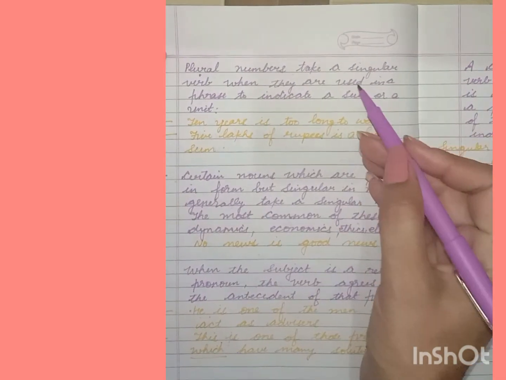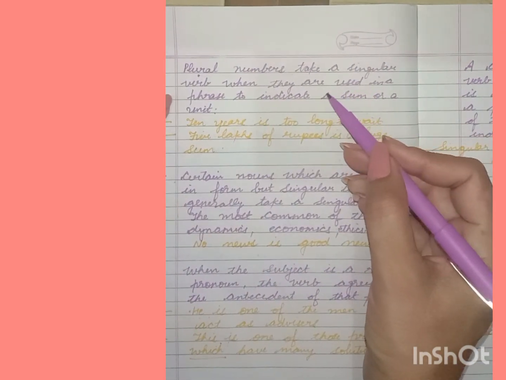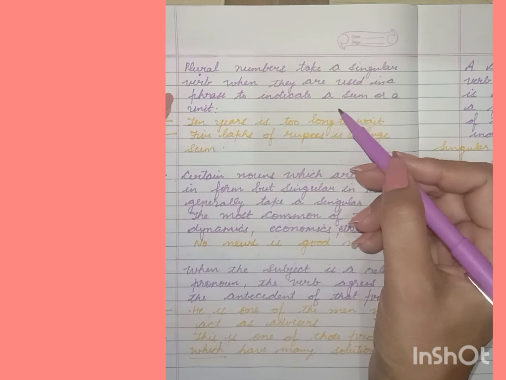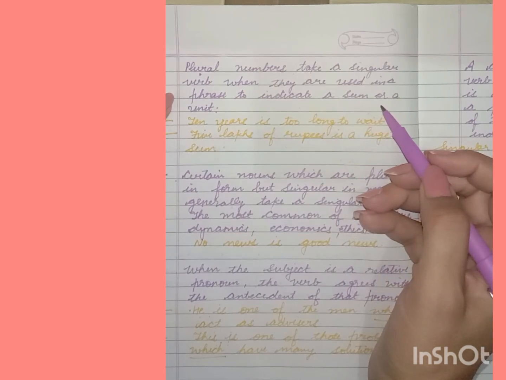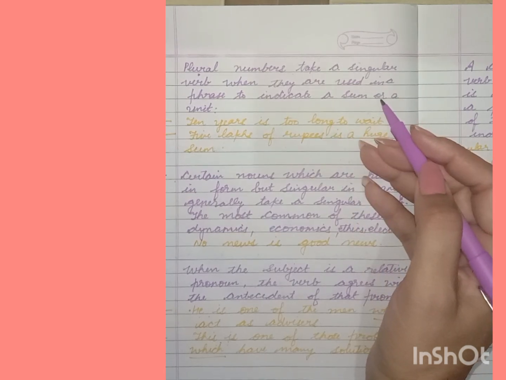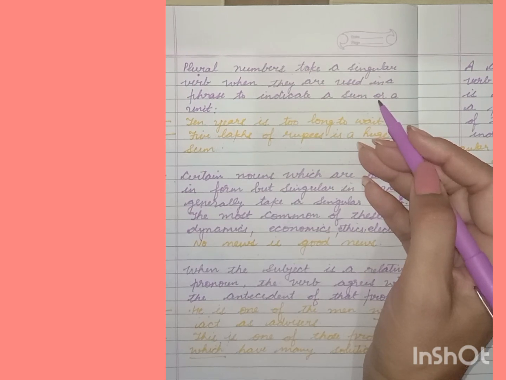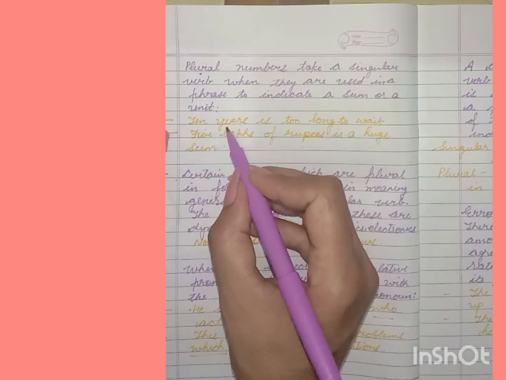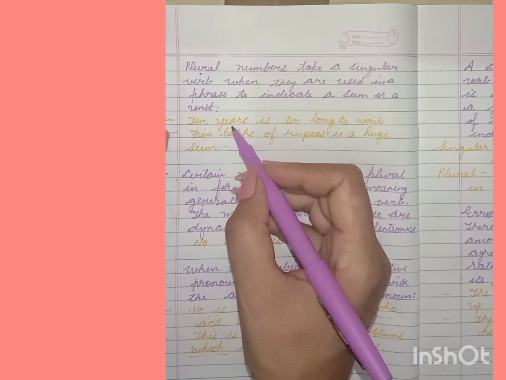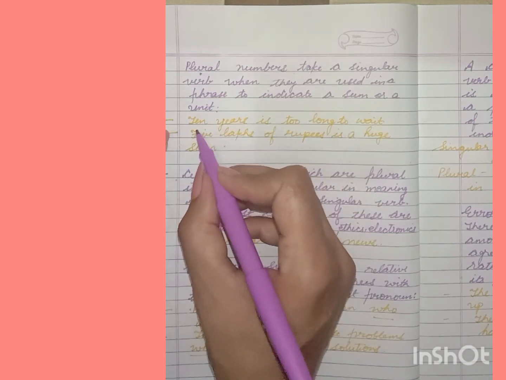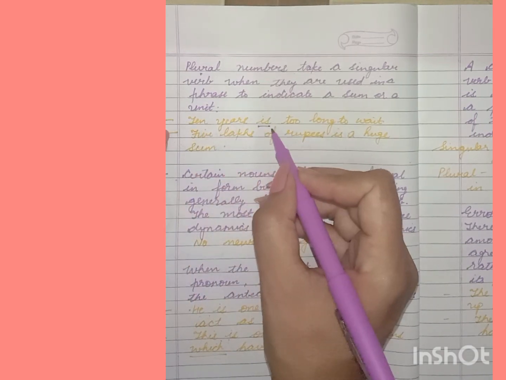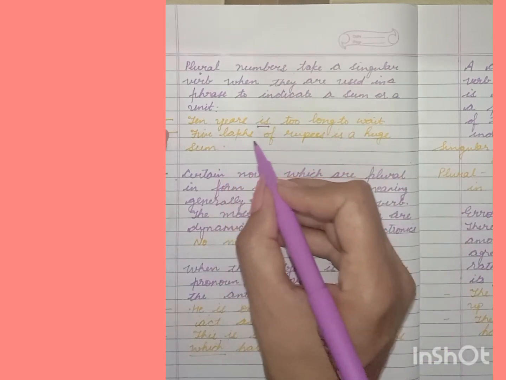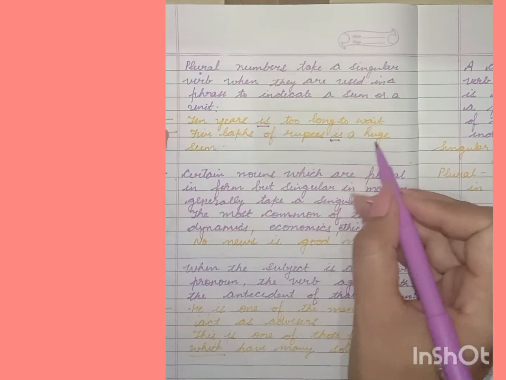Plural numbers take a singular verb when they are used in a phrase to indicate a sum or a unit. Okay, when there are plural numbers but they are indicating a sum or a unit, then we will go with a singular verb. 10 years, okay, the plural number, but it is indicating a unit. So 10 years is too long to wait. 5 lakhs of rupees is a huge sum.